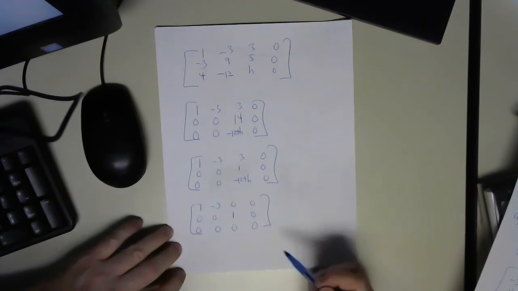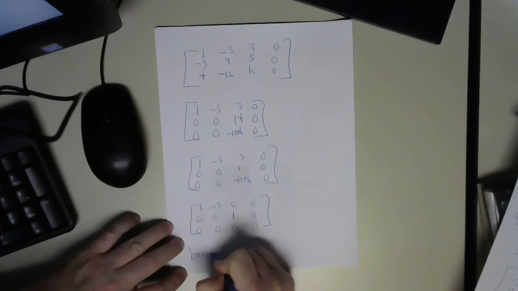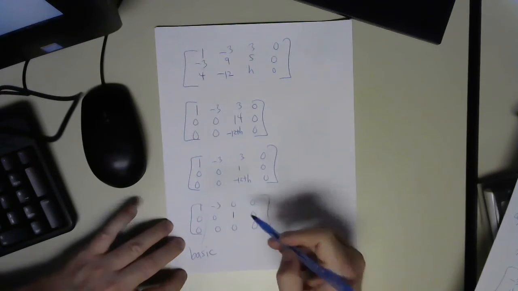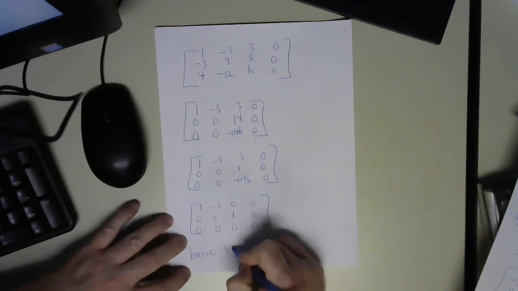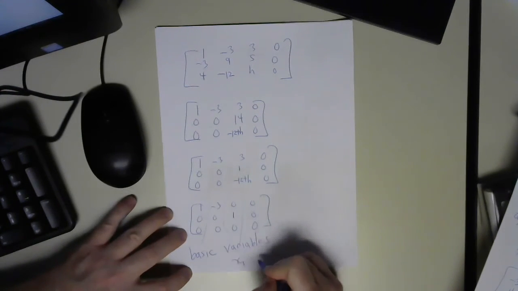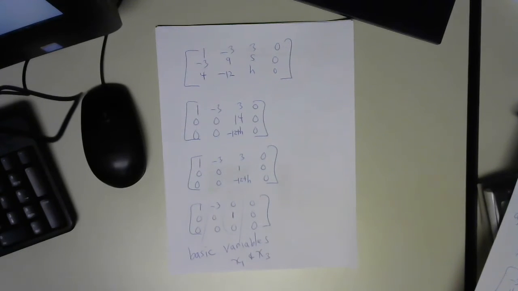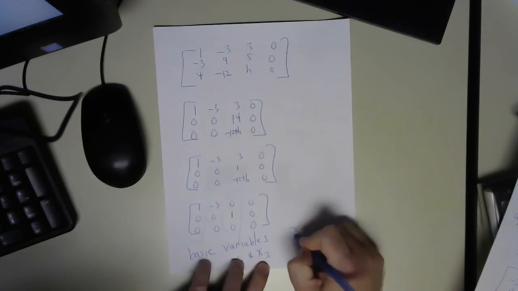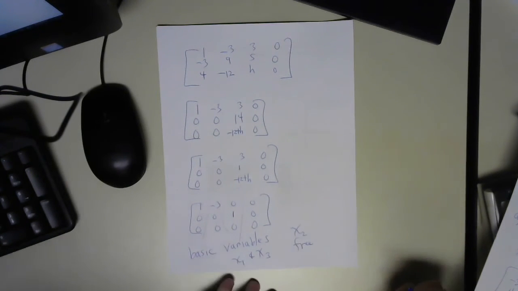So let's count the number of basic variables. It looks like this is a pivot column. This is also a pivot column. So my basic variables are x1 and x3. All right. And remember, you don't count the very last column ever as a pivot column. So it looks like the x2 has got to be the free variable. So we do have a free variable in this case.